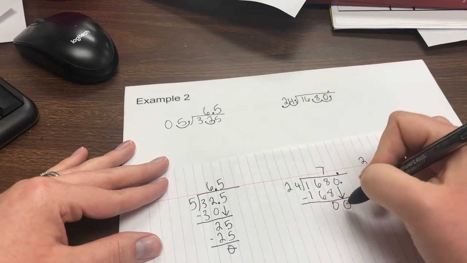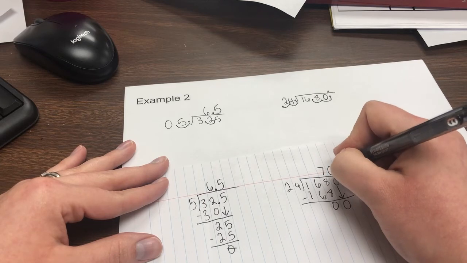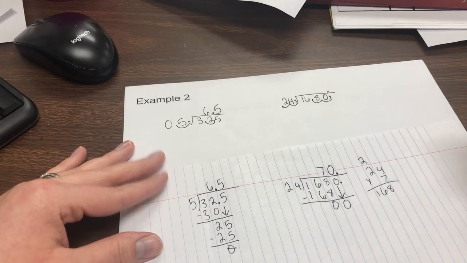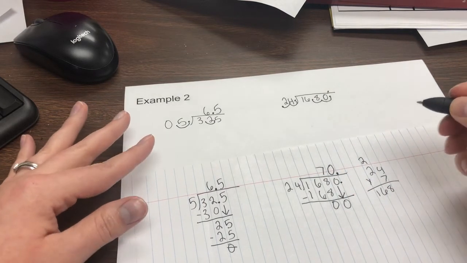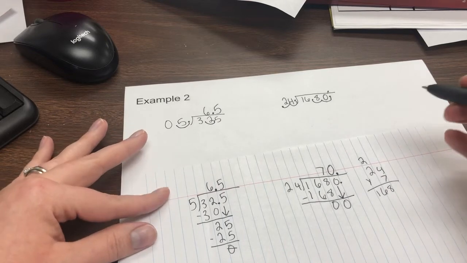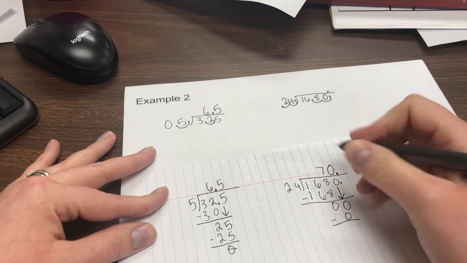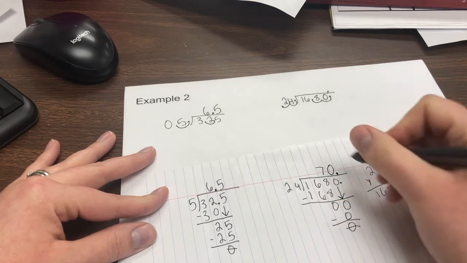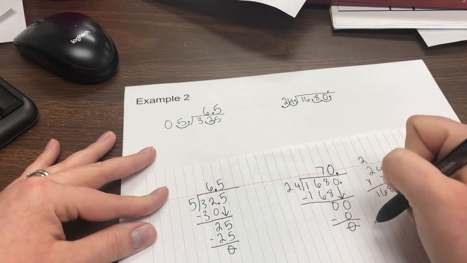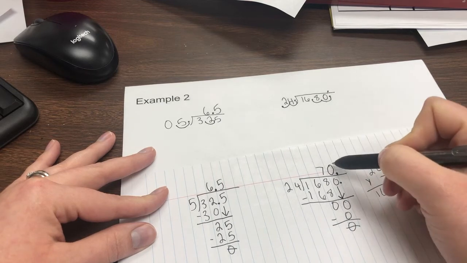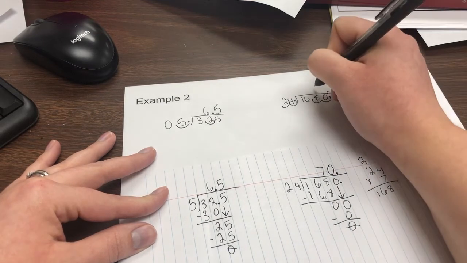How many times can 24 go into 0? It is okay to have 0 as your quotient. Remember that. A lot of kids don't think that that's possible, but you can. So 0 times 24 is 0. Subtract, and I get 0. And now I don't have anything else to bring down, so my quotient is 70.